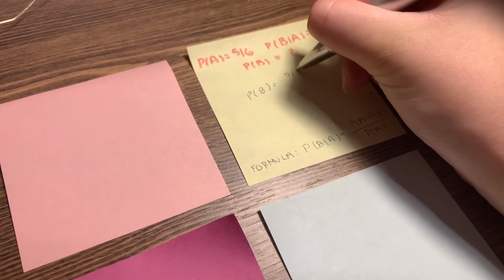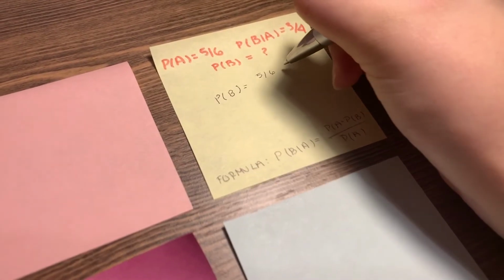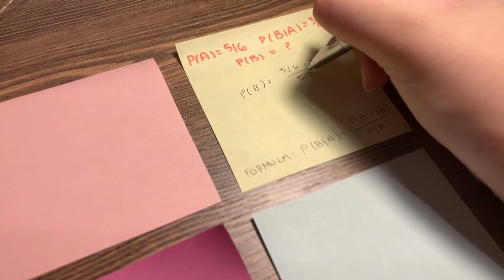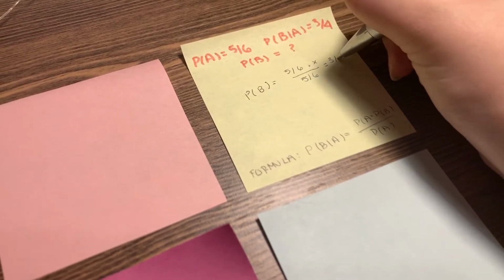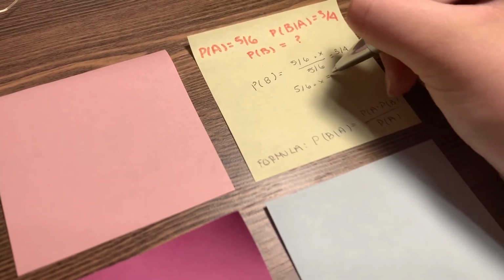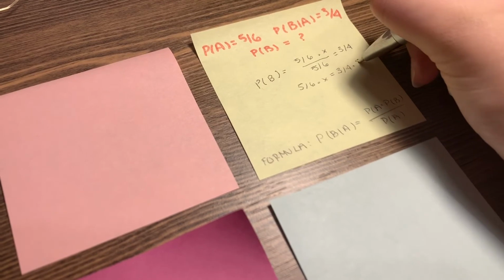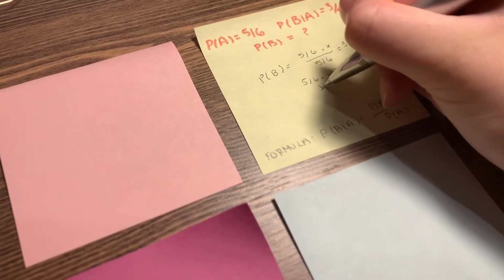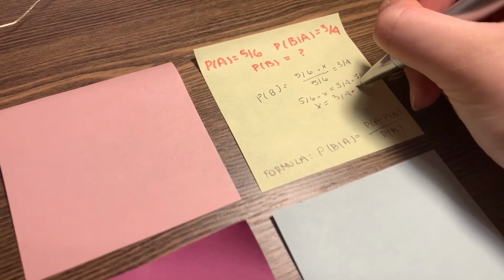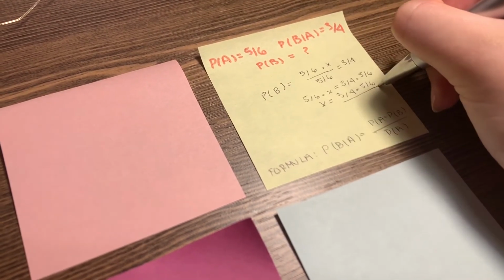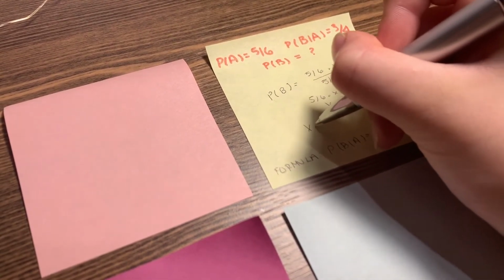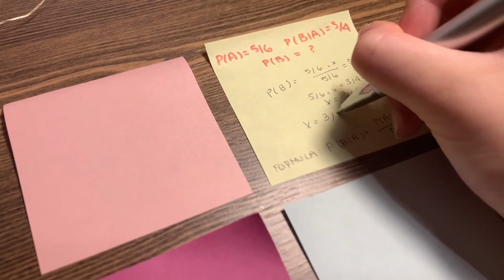We know the probability of A is 5 over 6, and the probability of B given A is 3 over 4. Therefore, 5 over 6 multiplied by x, all divided by 5 over 6, will equal the probability of B given A. We solve for x. Now, 5 over 6 times x equals 3 over 4 times 5 over 6. Then x equals 3 over 4 times 5 over 6, divided by 5 over 6. As a result, we get 3 over 4 as the probability of B.